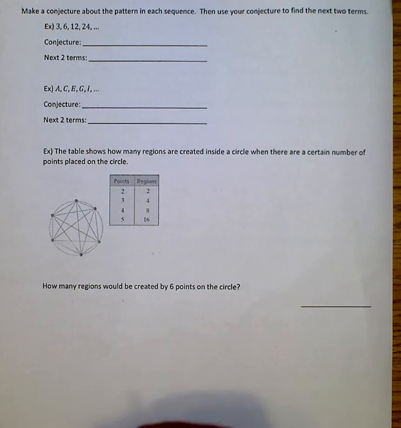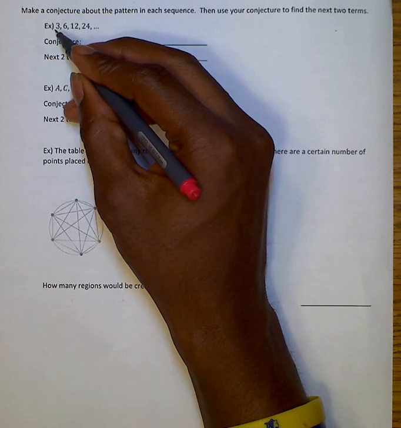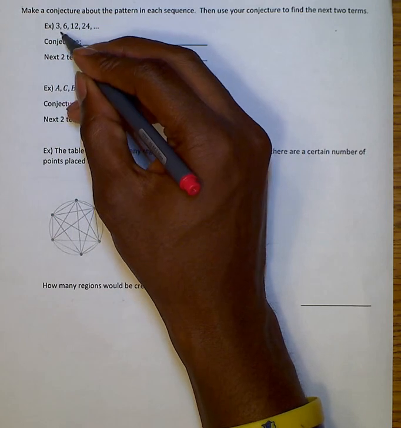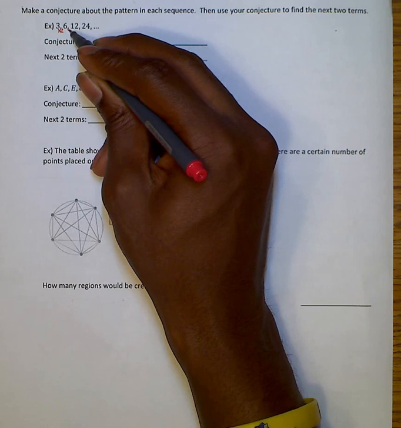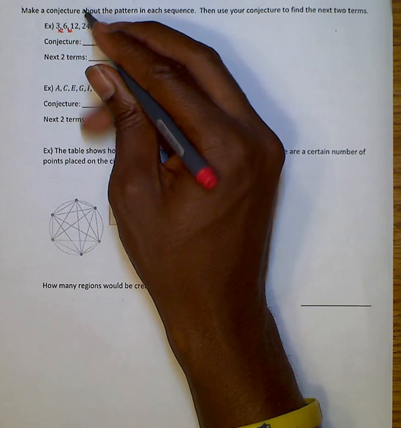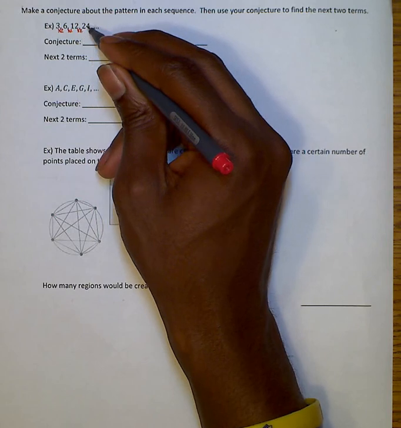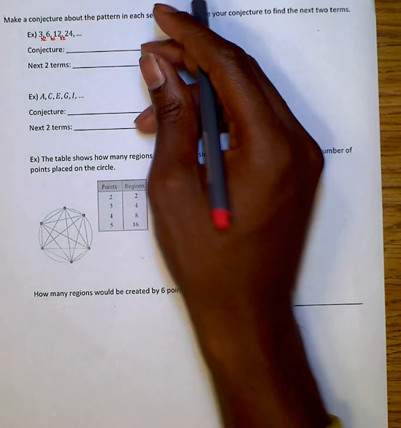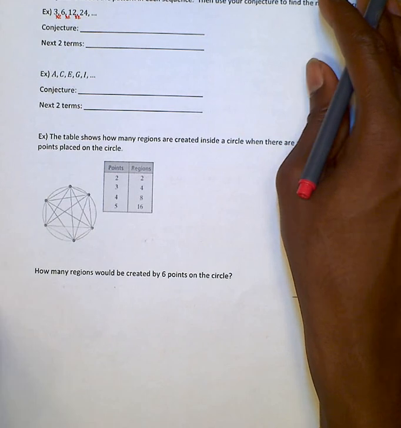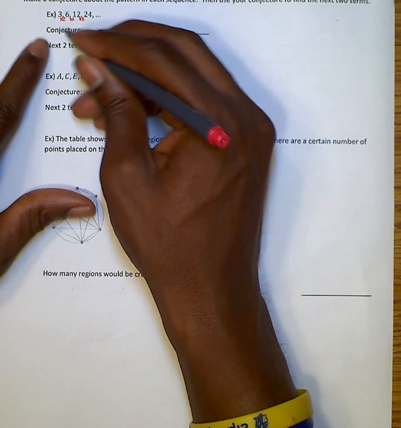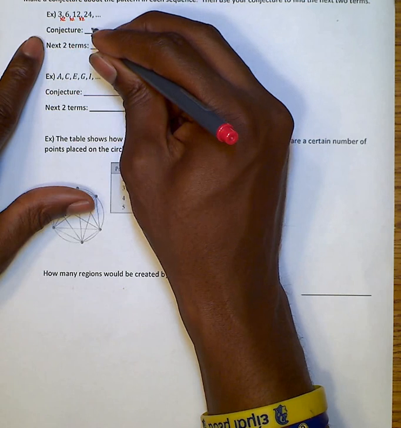If you're looking at the pattern that I'm looking at, I say, hey, each time we're multiplying by 2. 3 times 2 is 6, 6 times 2 is 12, 12 times 2 is 24. We should continue this pattern to find out what's going to happen next. So that's our pattern, let's establish that.